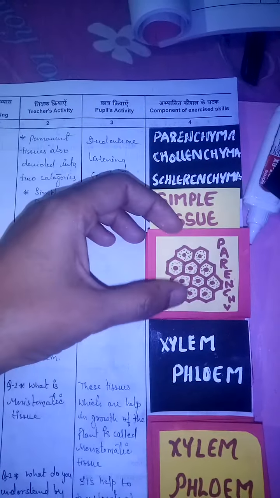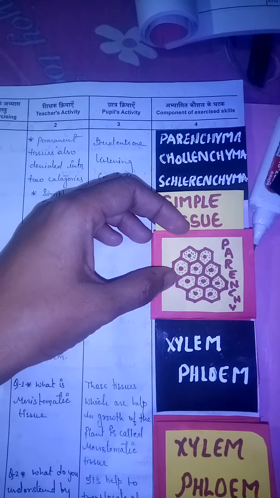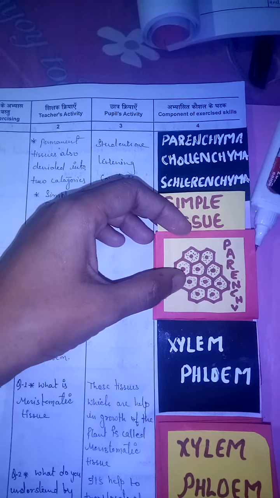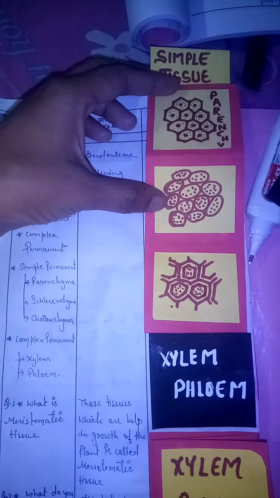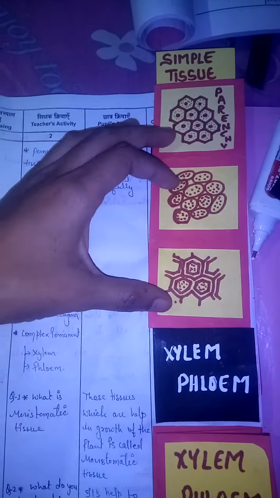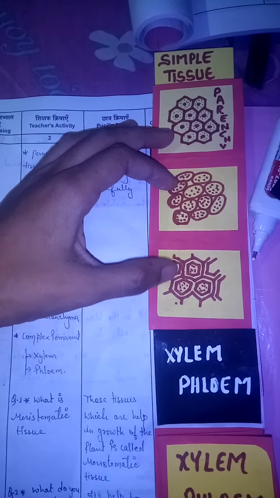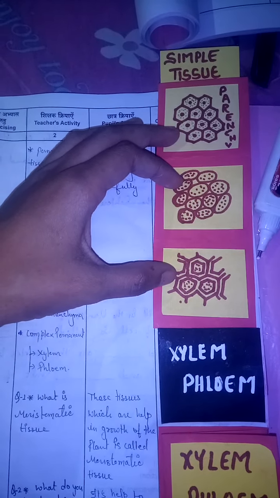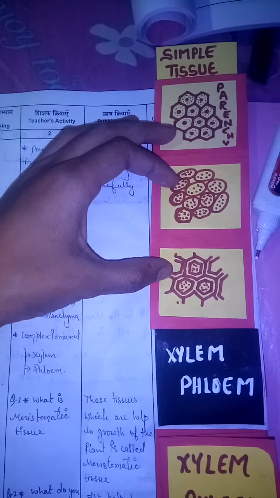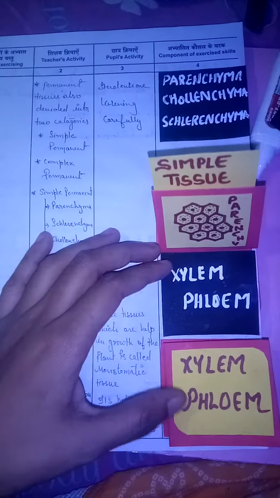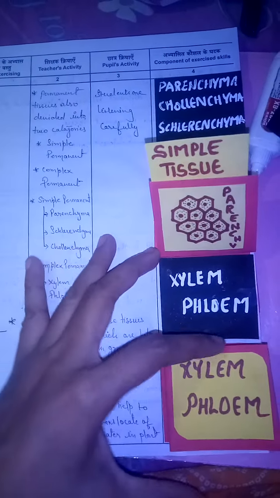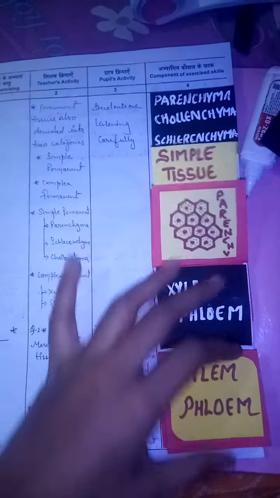Simple tissue, that is parenchyma, a group of parenchyma cells. This group of cells is called tissue, that is parenchymatous tissue, and another one is collenchymatous tissue, and the last one is sclerenchymatous tissue. Sclerenchymatous tissue is a double layered tissue. The outer wall is thick and the inner wall is thin. That's simple tissue. And complex tissue is further divided into two categories: xylem and phloem. That's xylem tissue and phloem tissue.